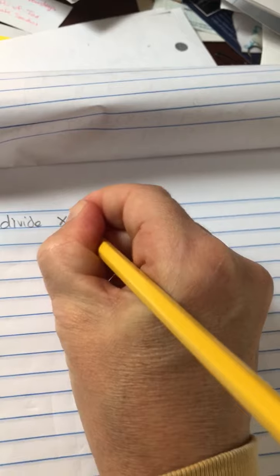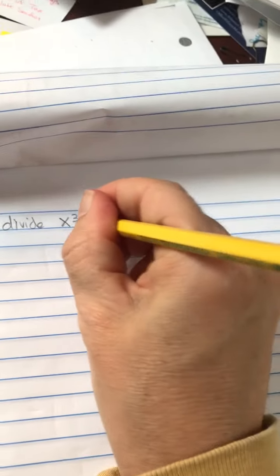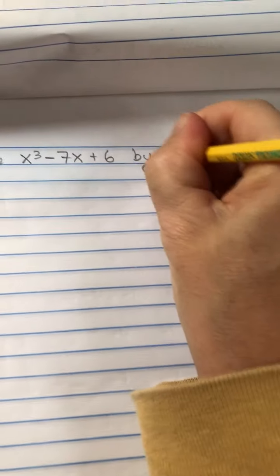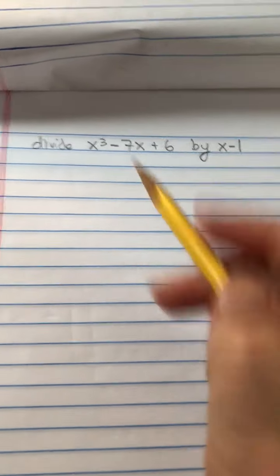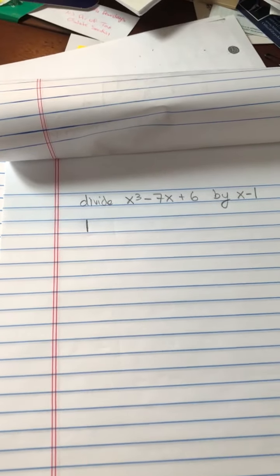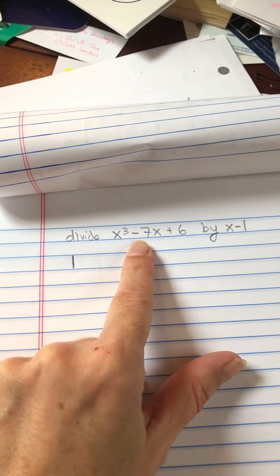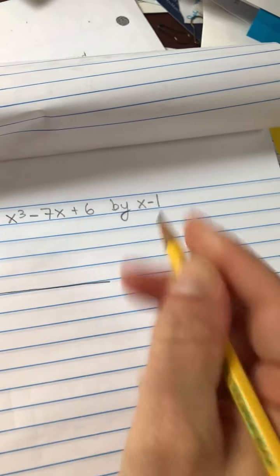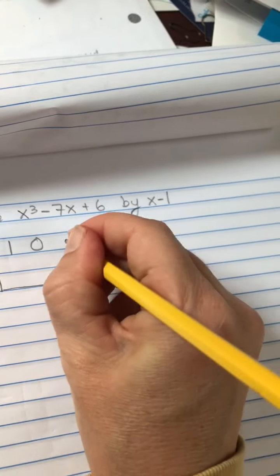Okay, so we want to divide x cubed minus 7x plus 6 by x minus 1, since it's a factor and obviously divisible. Our k is going to be 1 out here. You drop the negative. And then think about it: we've got x cubed, we don't have an x squared, so our next coefficient is going to be 0. So your coefficients are 1, 0, negative 7, and 6.